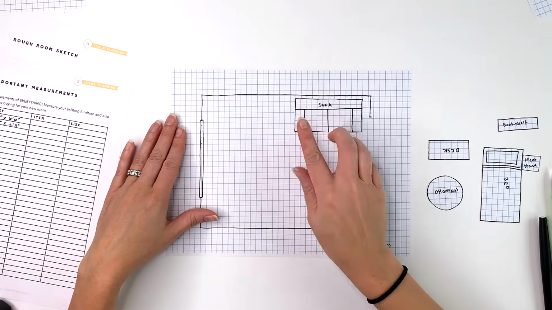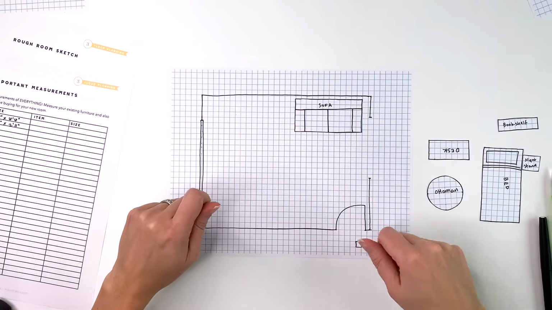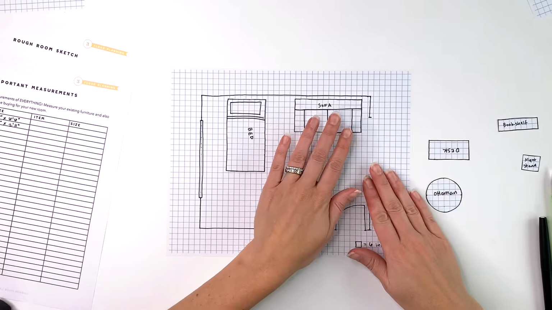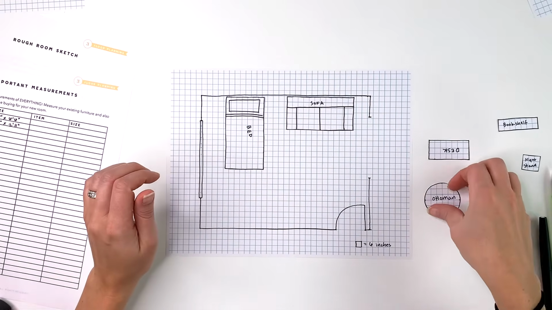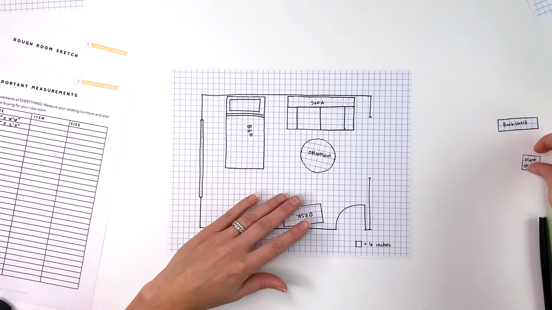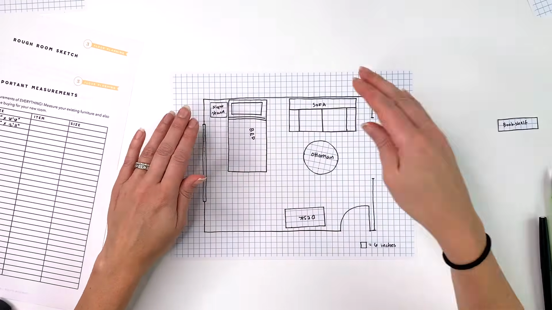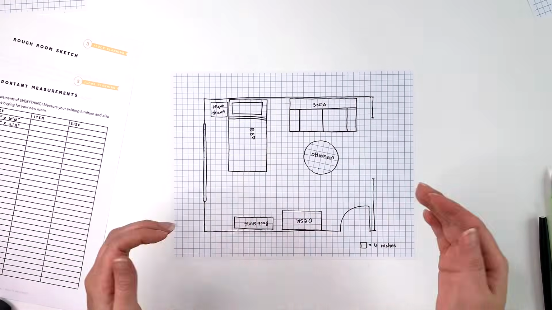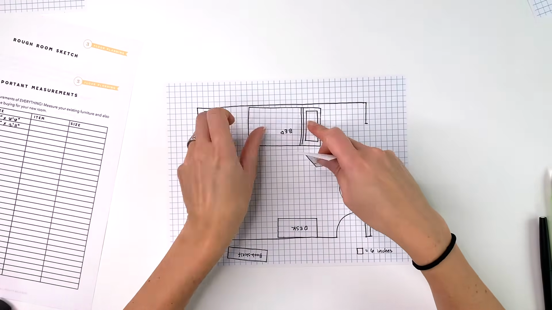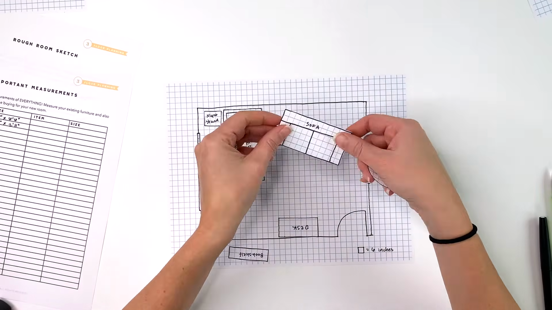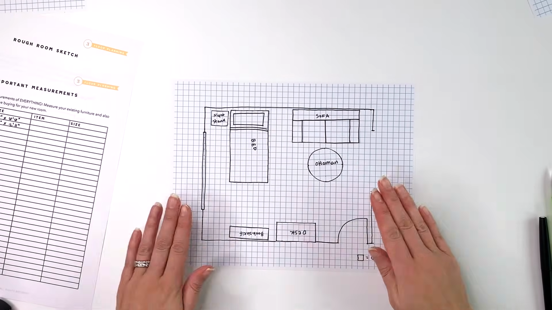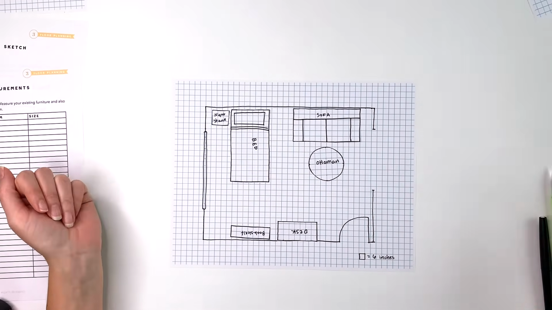And the reason it's nice, like I could just draw the furniture on here, but then I'd have to erase every time I moved it. If I have them all cut out separately, then I can move things around as many times as I want until I feel like I have a good layout for the room. This is the neat thing about doing it this way, you can play around with lots of different combinations. And every time you're looking at buying a new piece of furniture for the room, you can make a little template for it and see how it's going to fit in the room. So pretty cool, right? That is how you make a floor plan.